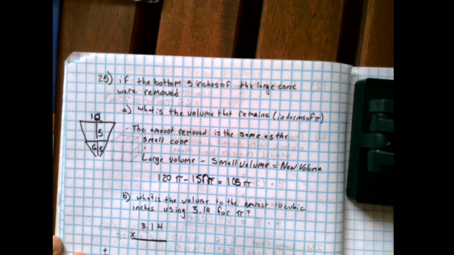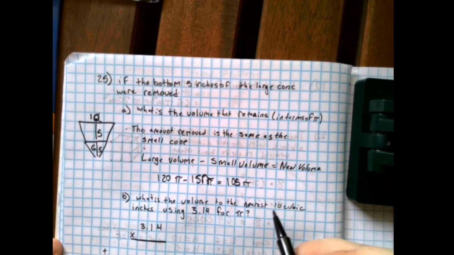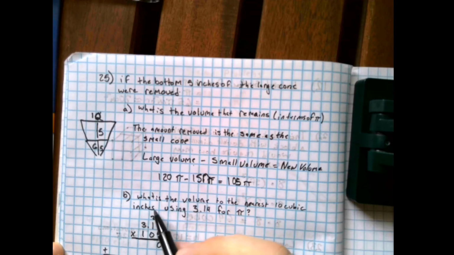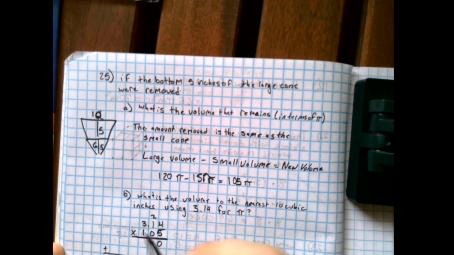Now part B asks us to find the volume to the nearest 10 cubic inches using 3.14 for pi. So all we're going to do is take 105 and multiply by 3.14. 5 times 4 is 20. 5 times 1 plus 2 is 7. And 5 times 3 is 15.